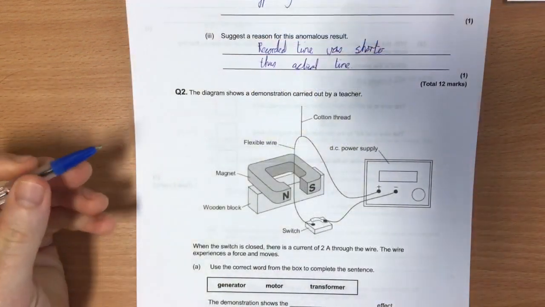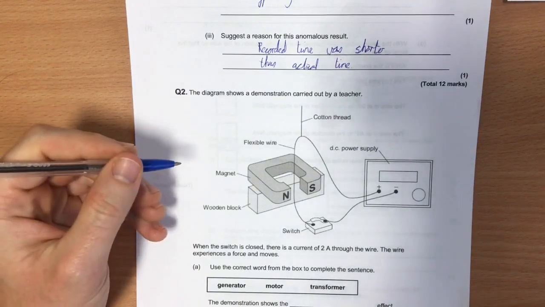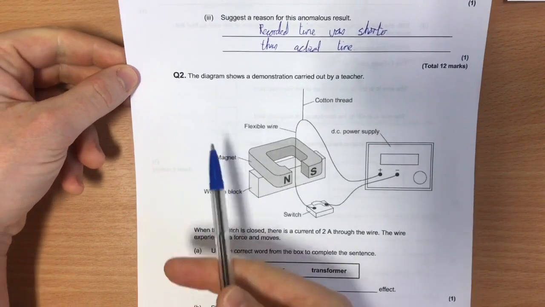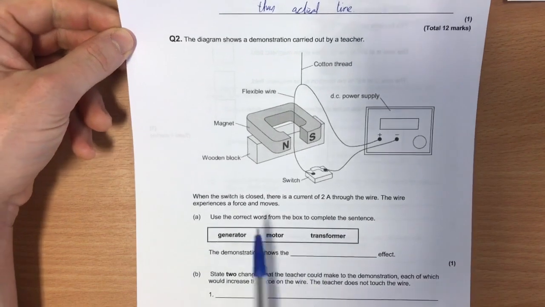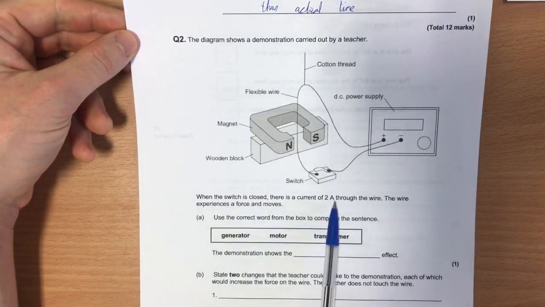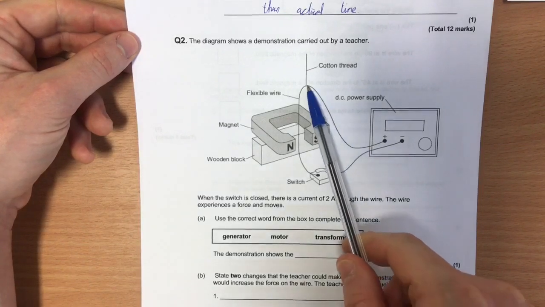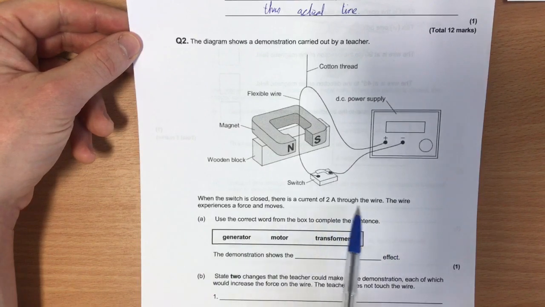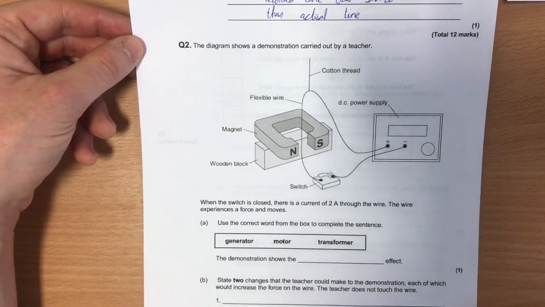On to number 2. And actually, as you work through these, you're going to start to notice similarities between the questions, because there's only a limited amount of stuff they can ask about this topic. So again, we've got a diagram. The diagram shows a demonstration carried out by a teacher. When the switch is closed, there is a current of 2 amps through the wire. So here we've got the wire, and here's our switch. The wire experiences a force and moves. Kicking wire experiment again.